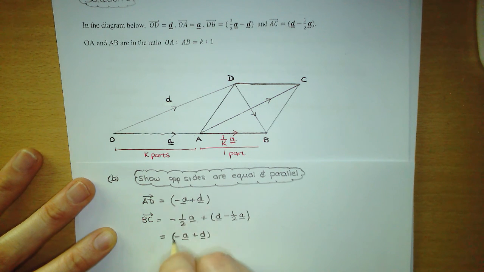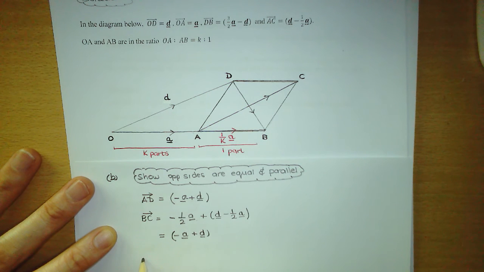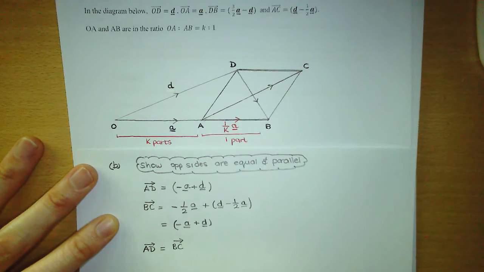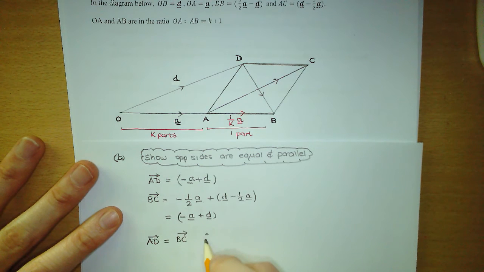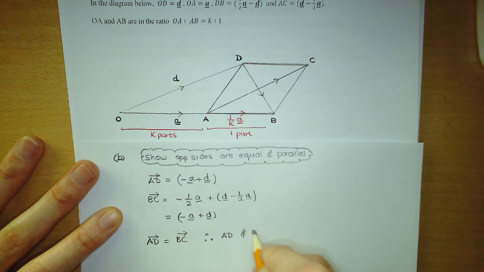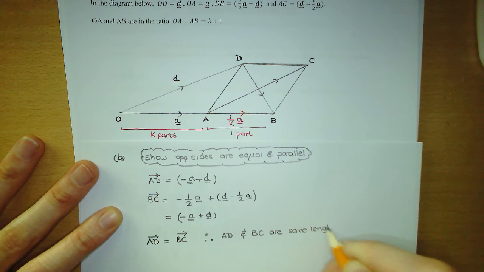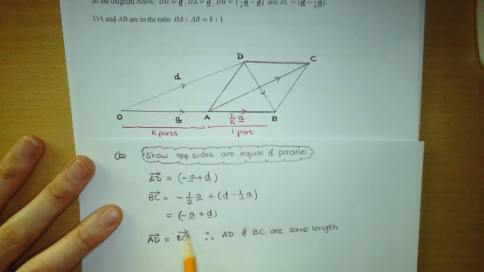Now that's super news. So first of all, we know now that AD is equal to BC. They're exactly the same. They're identical. So that tells us they're the same length. So therefore, AD and BC are the same length. So I can also then write this equation as AD equals 1BC.